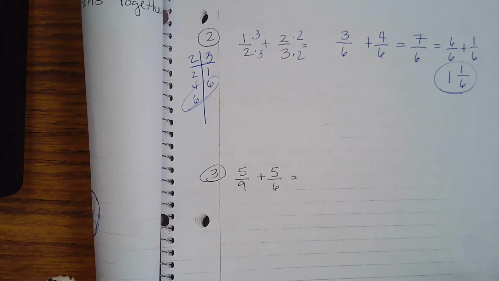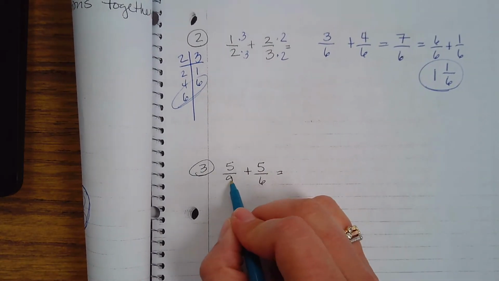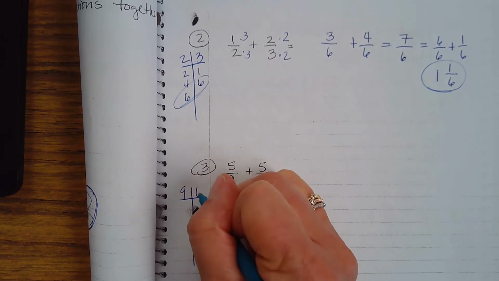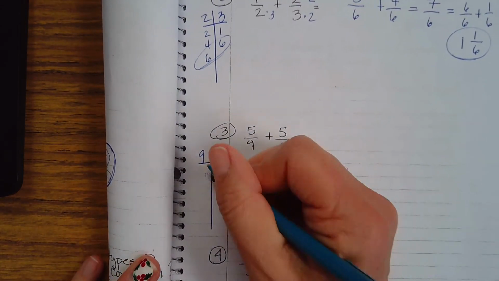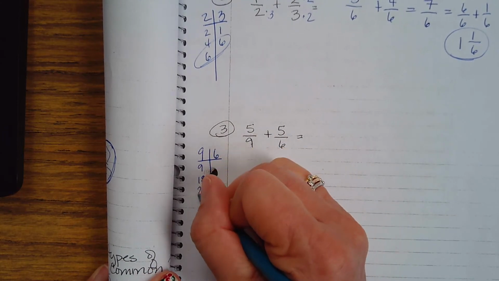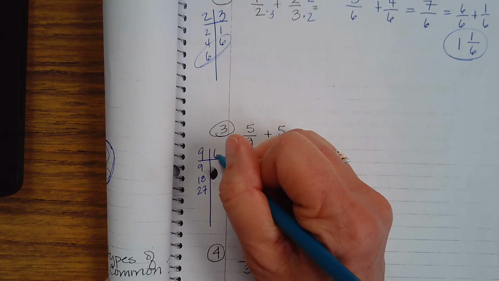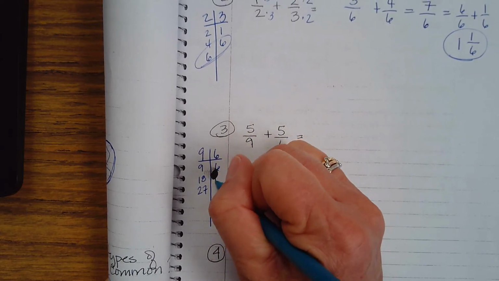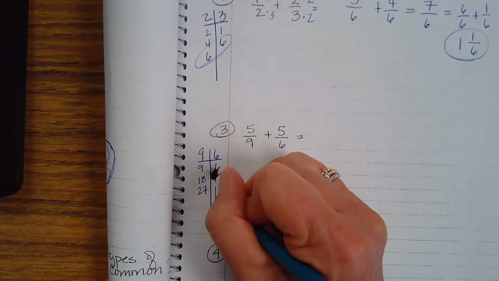That's not too difficult. Let's go ahead and keep going. So 9 and 6. So 9 times 1, 9 times 2, 9 times 3. Let's go over here and 6 times 1, 6 times 2, 6 times 3.